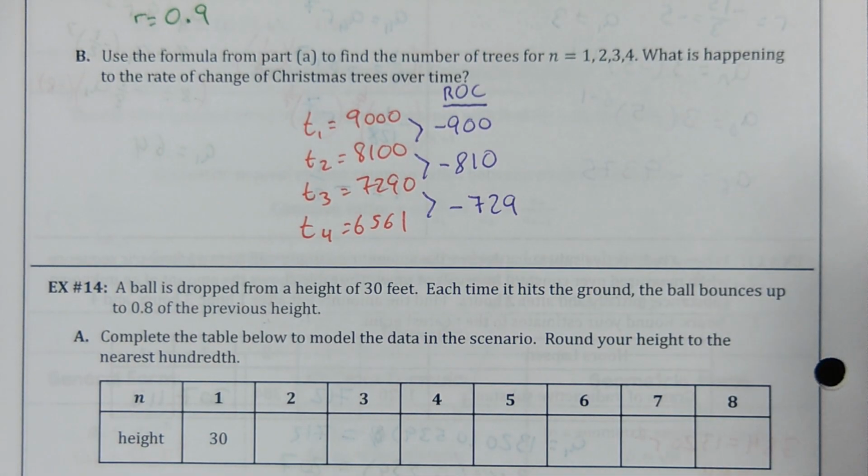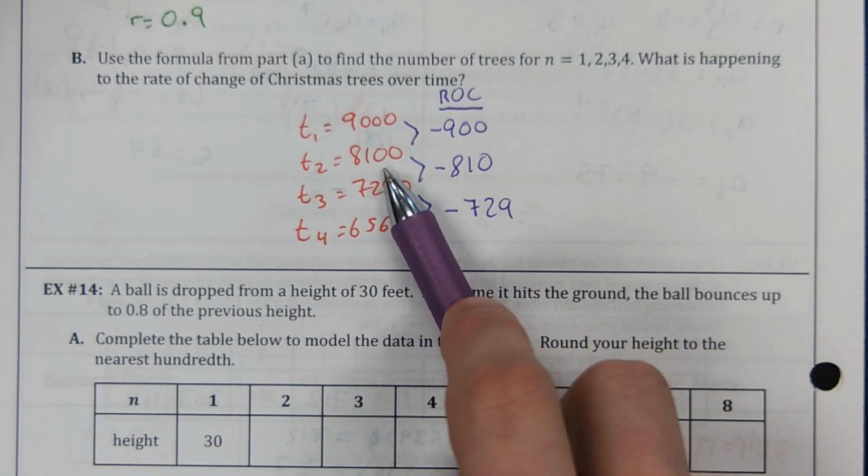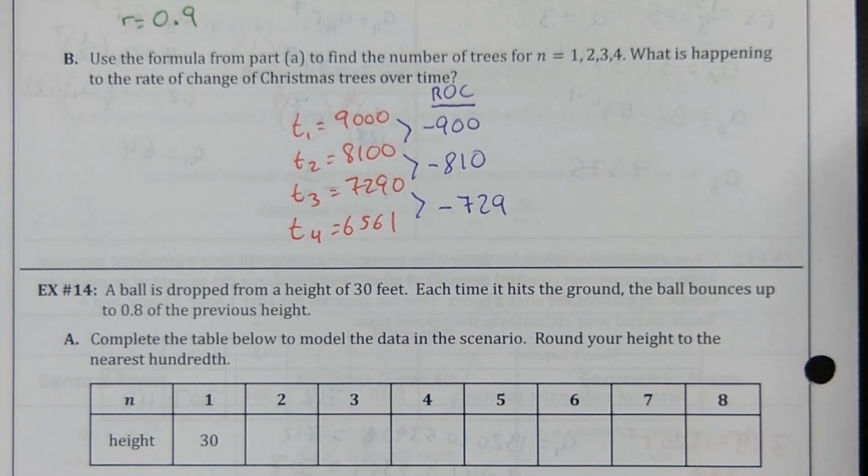Do you know why it worked every single time? Because if you multiply by 10% of something, it just takes a decimal off the end of it. So 10% of 9,000 is 900. 10% of 8,100 is 810. 10% of 7,290 is 729. 10% of 5,000 is 500. Just things like that. Anyway, what is happening to the rate of change?